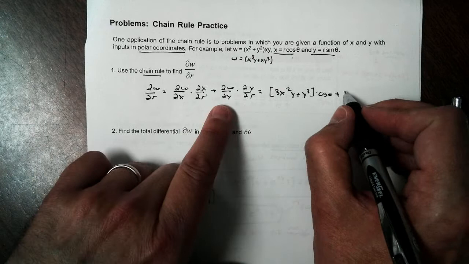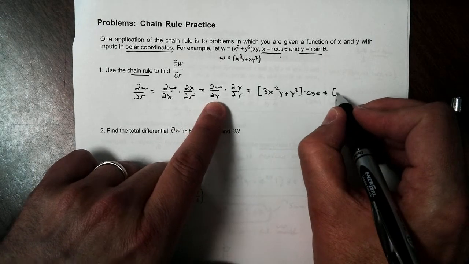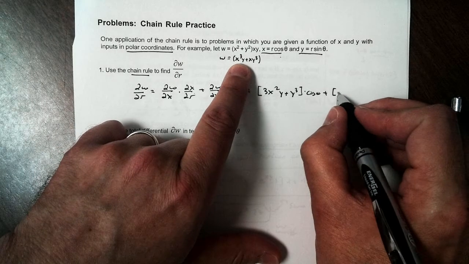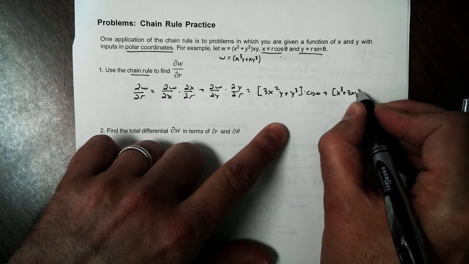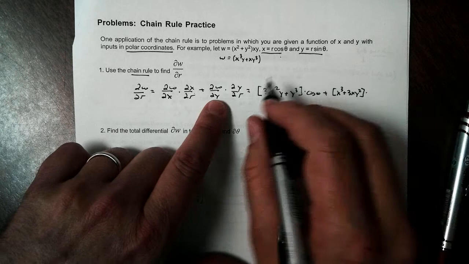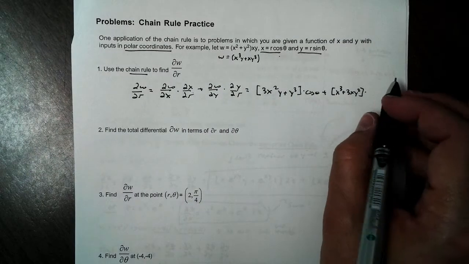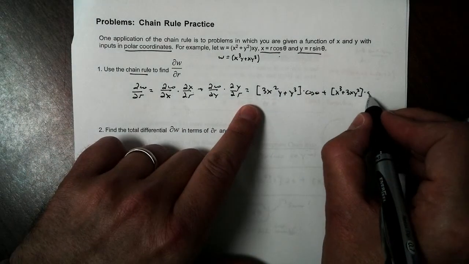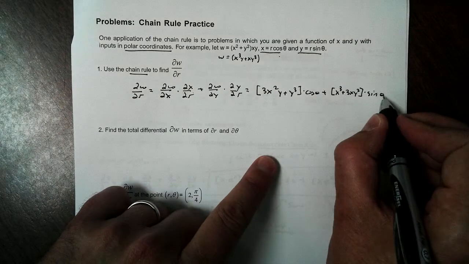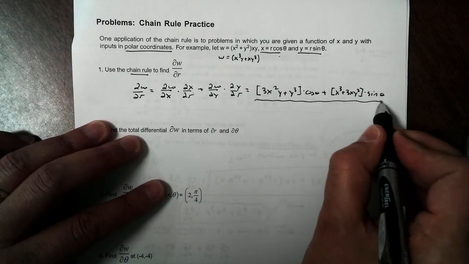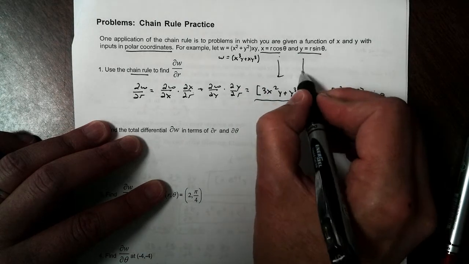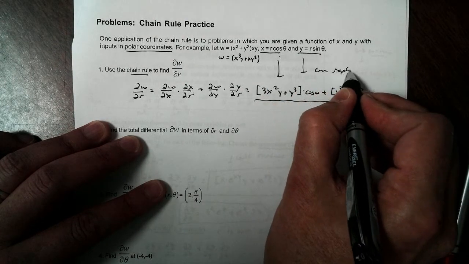plus the partial of w with respect to y, so this becomes x cubed plus 3x y squared, and then we're going to multiply that derivative by y with respect to r, and that just becomes sine of theta right here. And there is our derivative. Now, of course, you can replace if you want to.